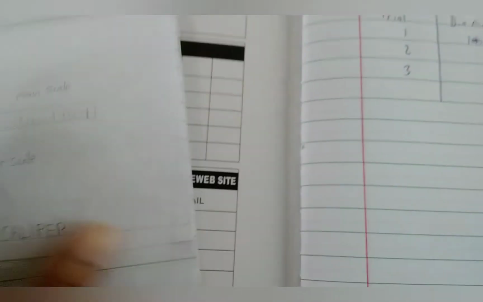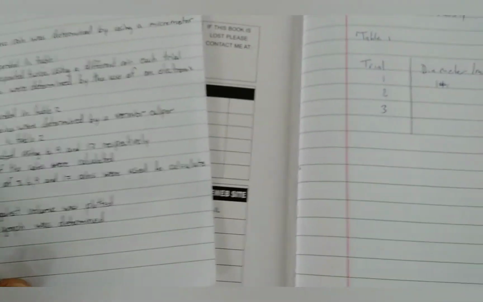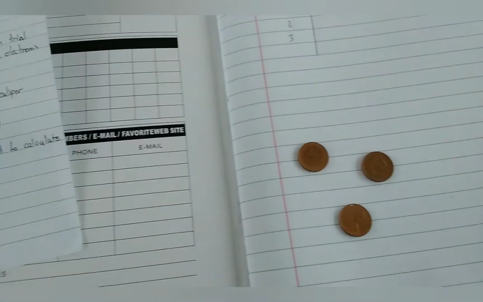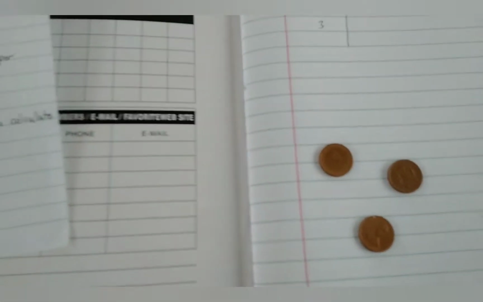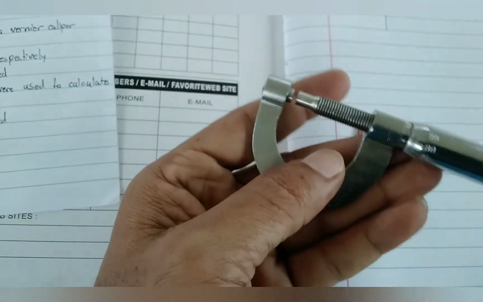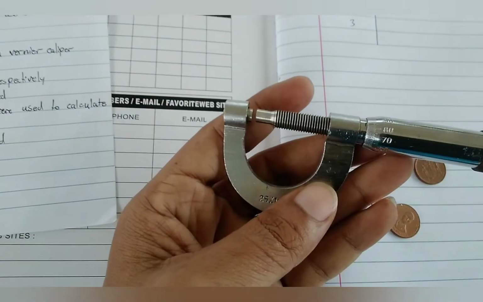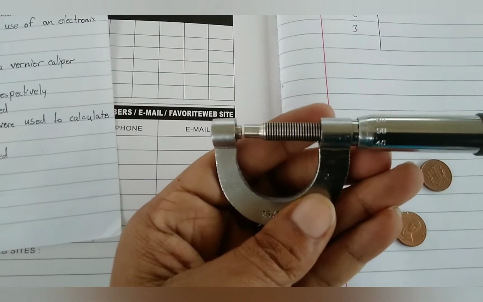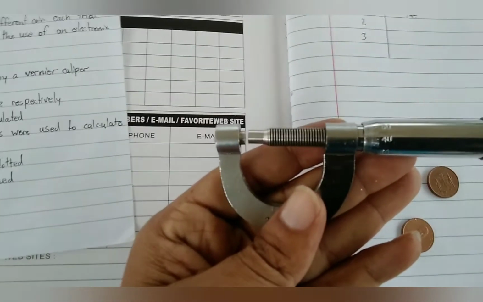So here we're looking to determine the density of a copper coin, and for step 1, find the diameter of a single coin. We have selected 3 of our coins, and we'll be using the micrometer screw gauge. Now the micrometer screw gauge will have a zero error. So before we take any measurement, we need to find the zero error, and depending on the error, we'll actually add or subtract this value from each of our diameters.